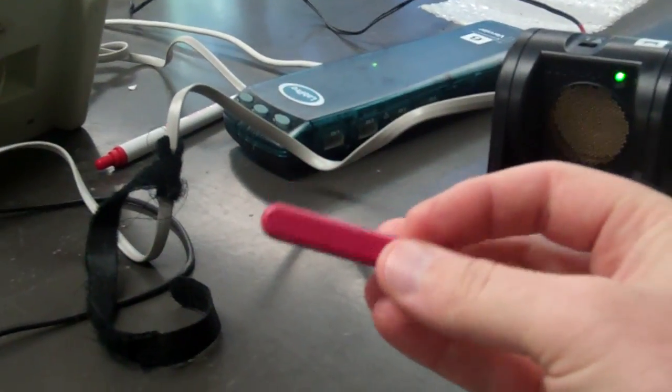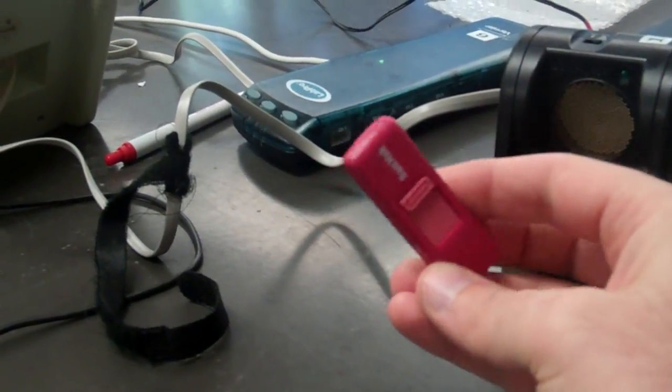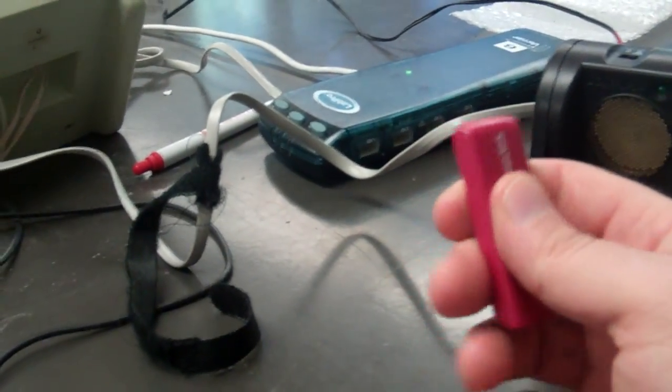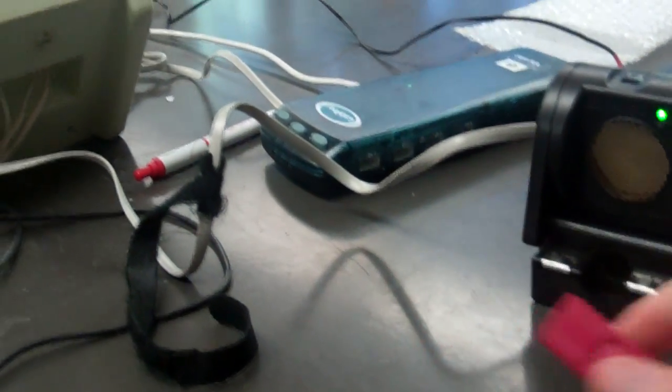By the way, somebody left this flash drive here at the lab this last week. If you want it, you have to do something nice for me or something. I don't know. We'll figure out something. Maybe I'll give it back to you.